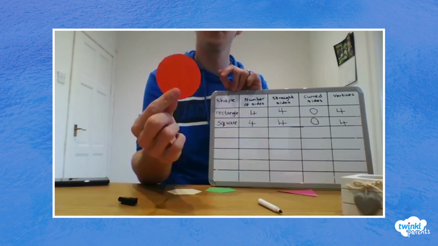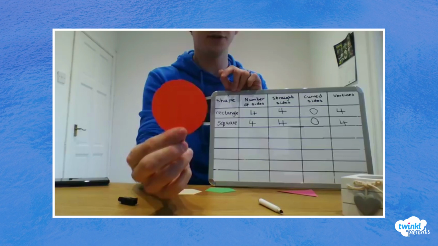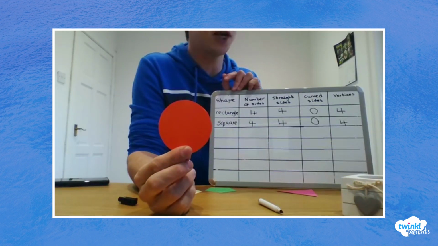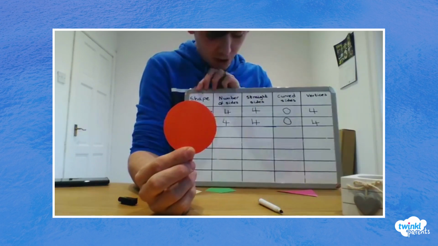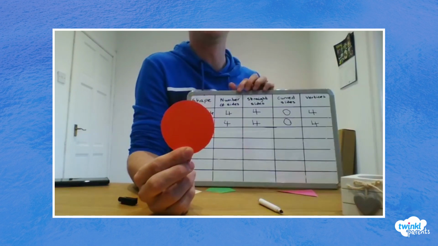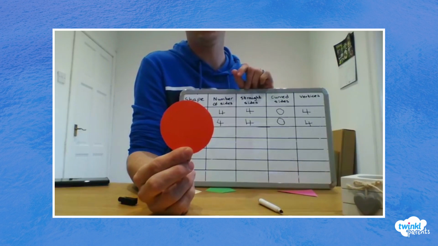the circle. You can have a look at my circle on the camera to work out the answers to the chart. Or if you've got your objects with a circular shape on one of the faces, you can use that now. So first question is, how many sides? How many straight sides? How many curved sides? And how many vertices? Off you go in 3, 2, 1.